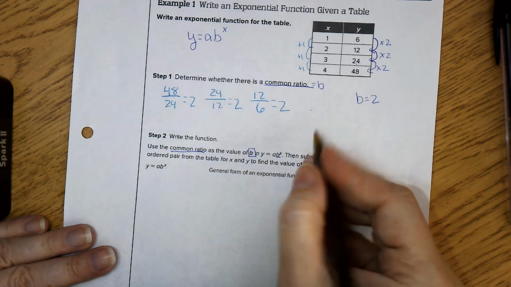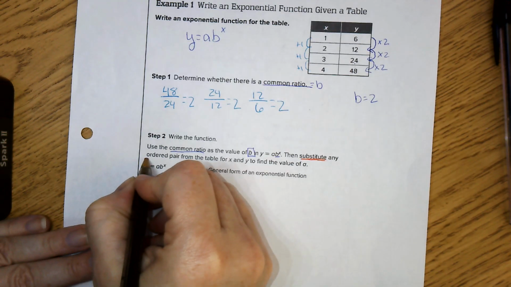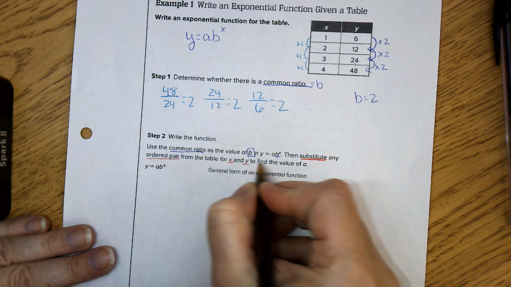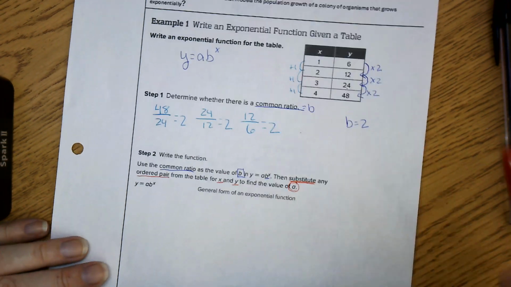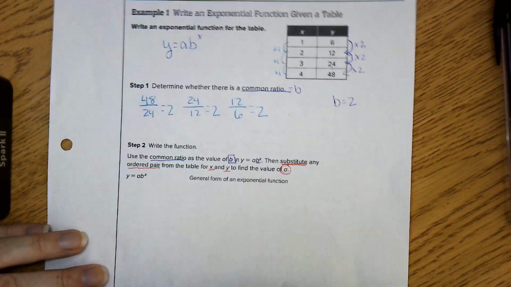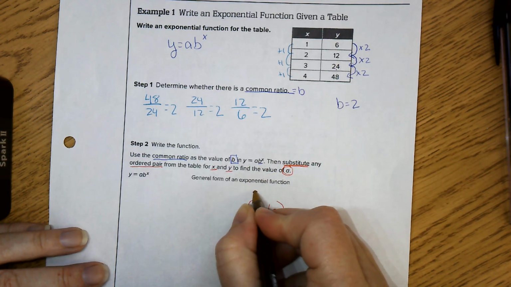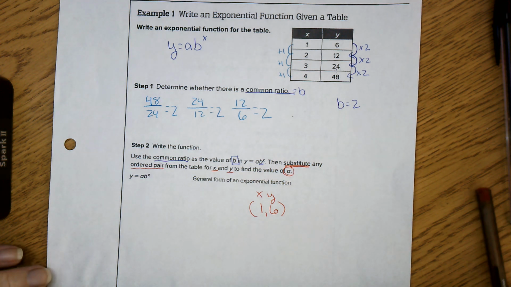Then what are we going to do? We are going to substitute, which means we're going to replace the x, y in the equation with any ordered pair from the table so we can find our a. All right, I always pick the easiest set, and for this one it happens to be 1, 6. Okay, so I got those numbers from the table, and that is my x, y. And now we're going to solve for a.